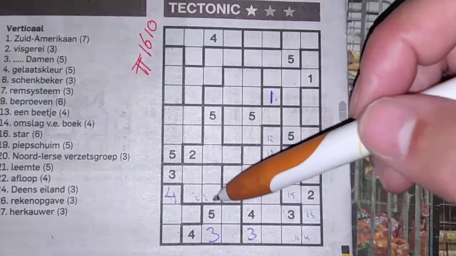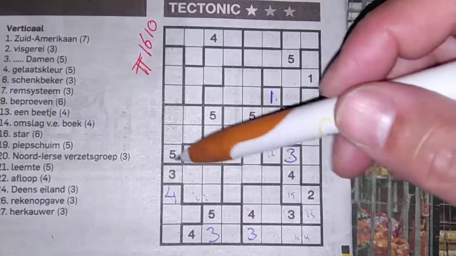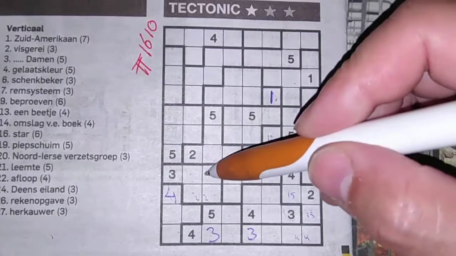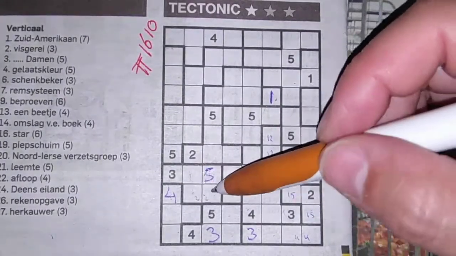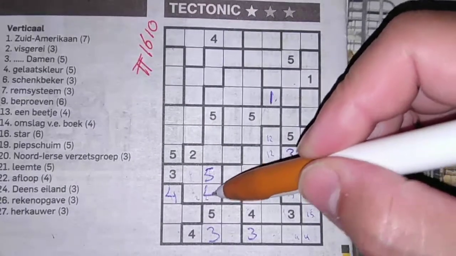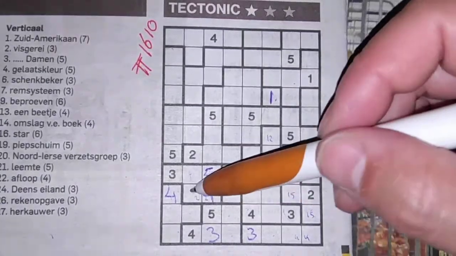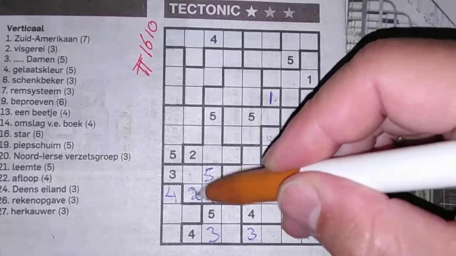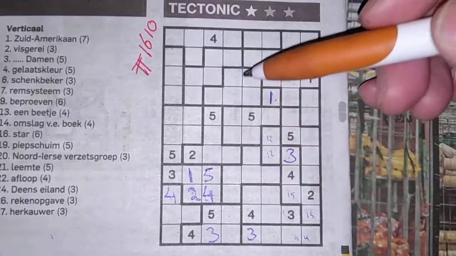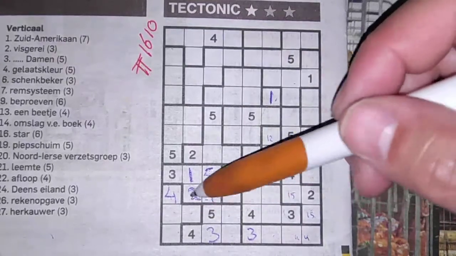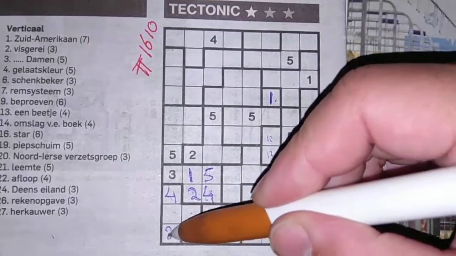These two boxes cannot be a 5. That box cannot be a 5, so 1 box left for the 5 should be here. These two boxes cannot be a 4, so 1 box left for the 4 should be there. And I've eliminated the 2, so 1 box left for the 2 should be there. 1 box left in this area for the number 1. These two boxes cannot be a 2, so 1 box left for the 2 should be there.